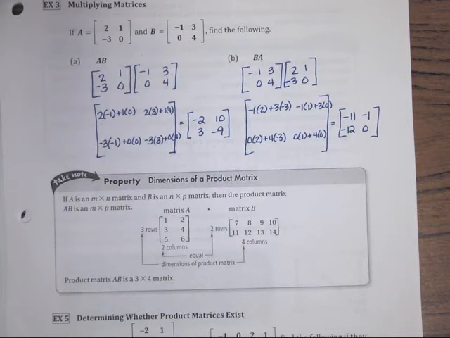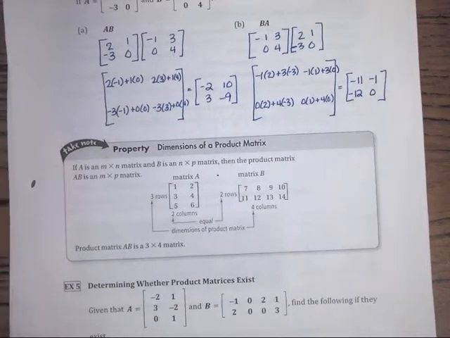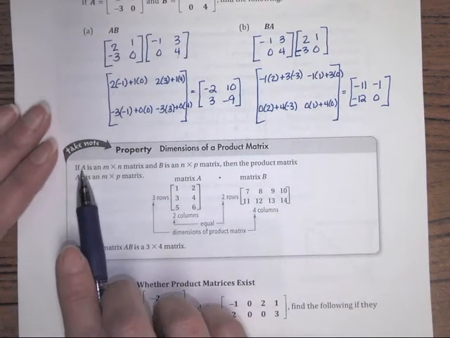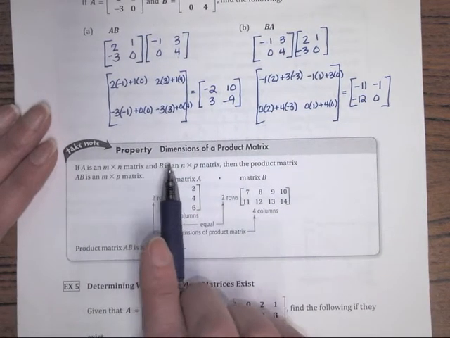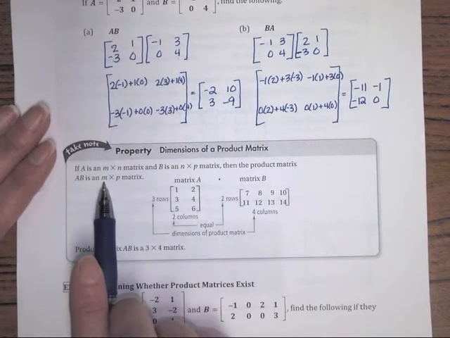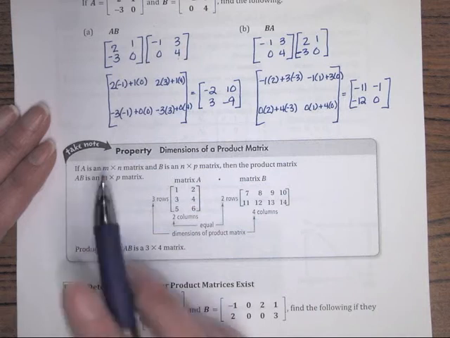Now, let's go back here for a second to talk about the dimensions when you multiply. I guess instead of R, they used P in their example. If A is an M by N matrix and B is an N by P matrix, then the product matrix is M times P. All right?